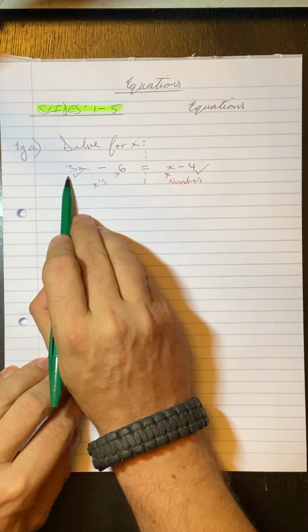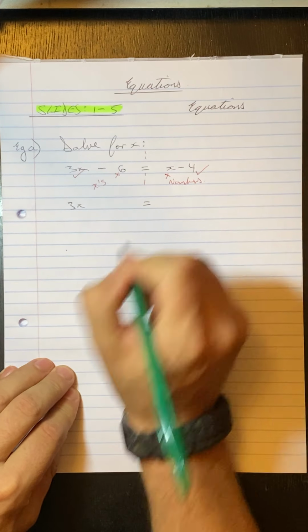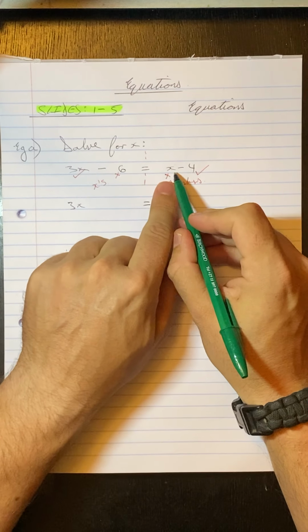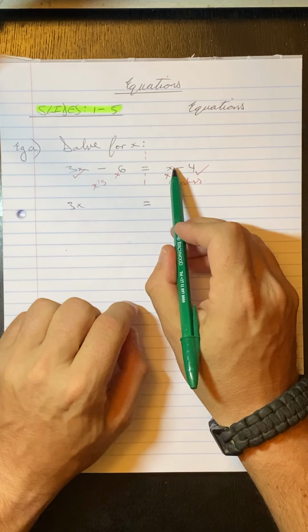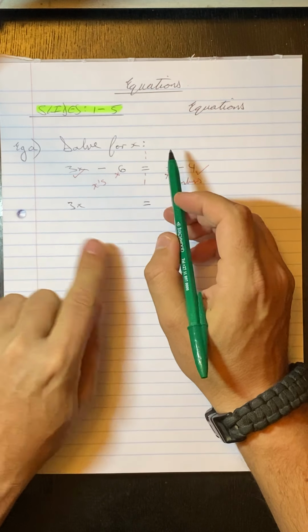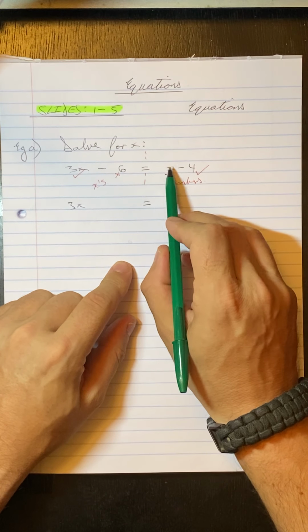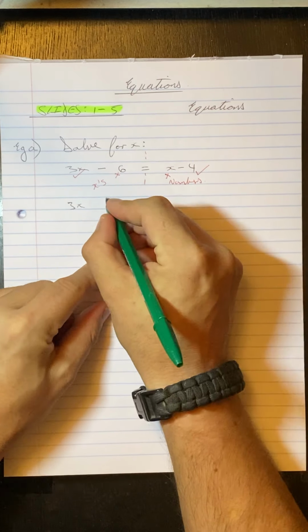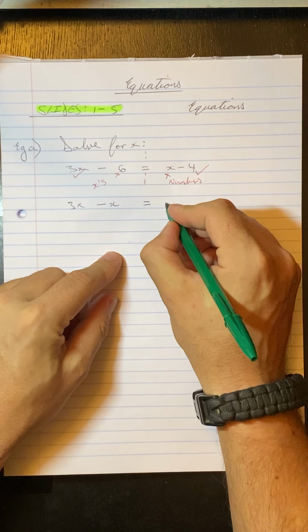So I'm going to leave that 3x on that side of the equal sign. Now this one here, I'm going to take him across to the other side. As soon as I do that, I have to change its sign. So if you have a look here, this is a positive x. If I take it to the other side, it becomes a minus x. Okay, this minus 4 is happy on that side.